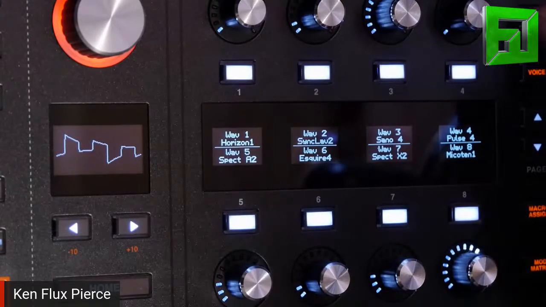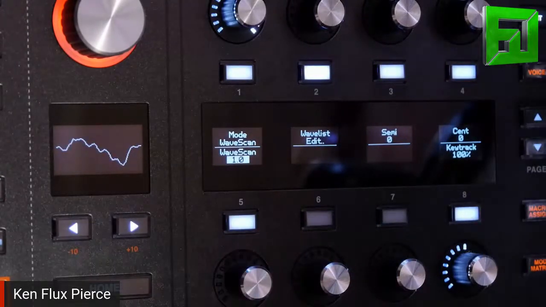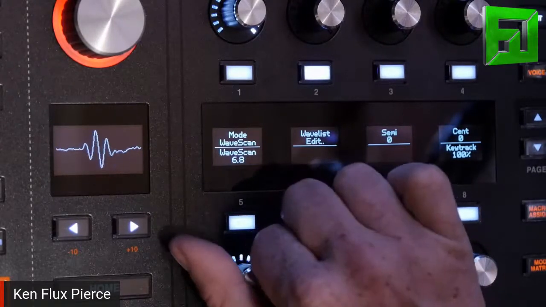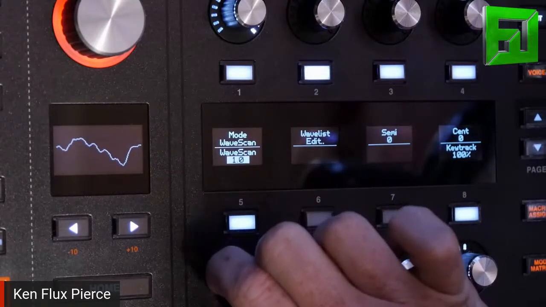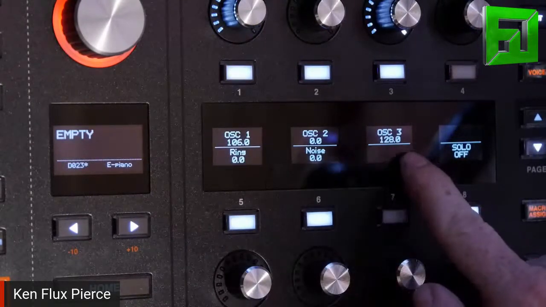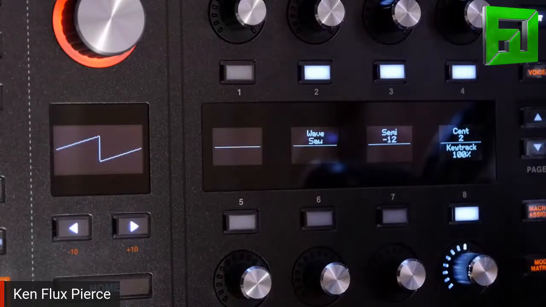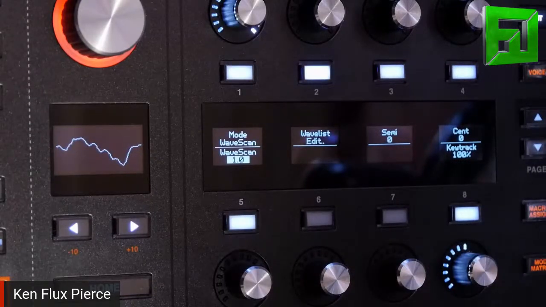Okay, so with this setup right here, we can sweep through this. And I still have that other saw wave that's going on in my lower oscillator here. And I'm going to leave that there for now because I like it. Why not?